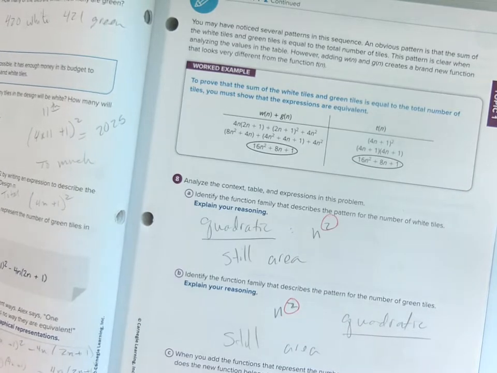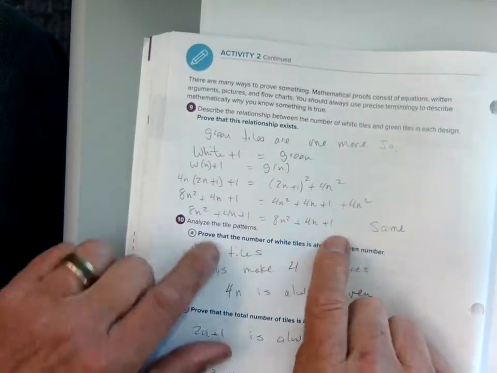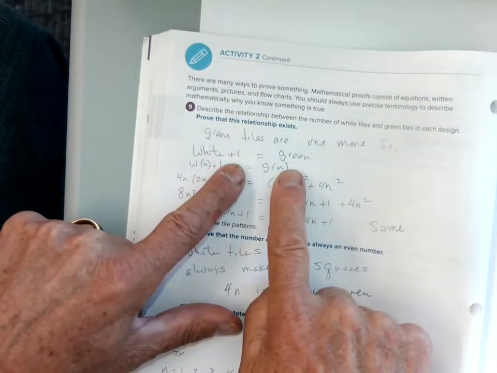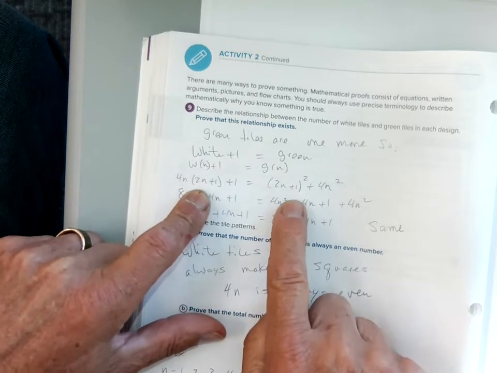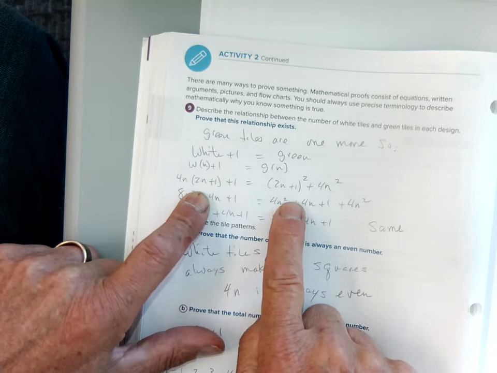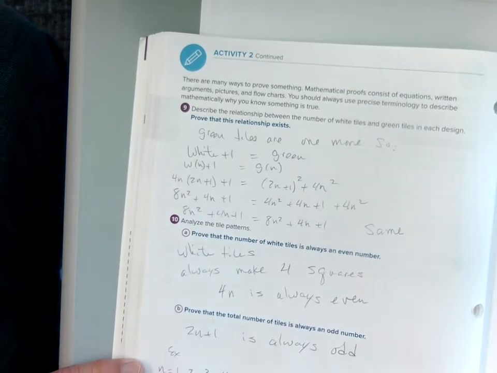And that's all we have. We were able to prove that green tiles are one more than white. So we took their formulas, we set them equal, and again we were able to show they're the same. Okay. So that's all I have for today.